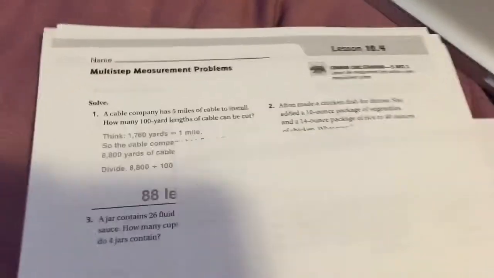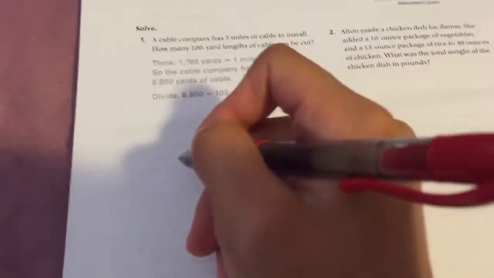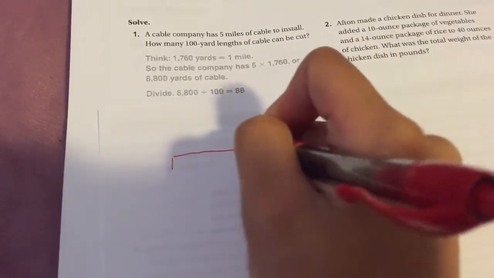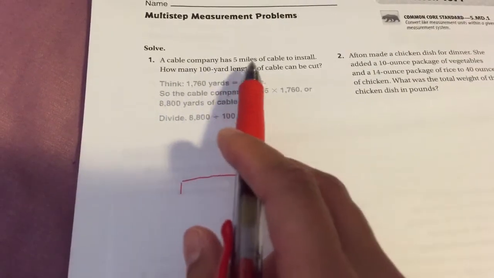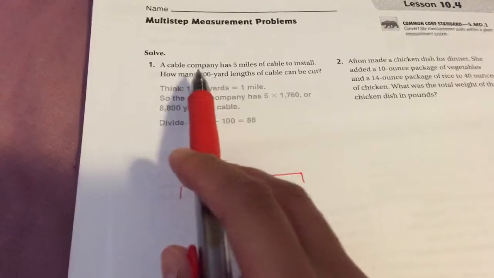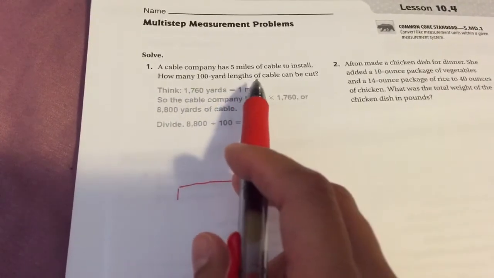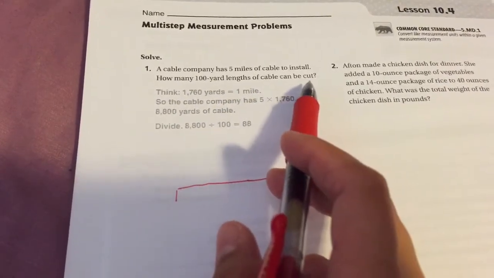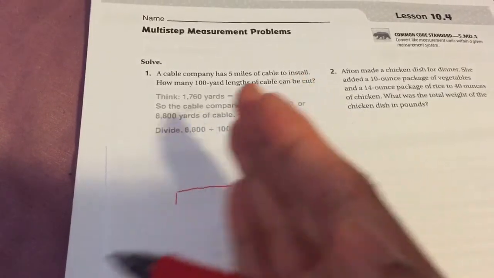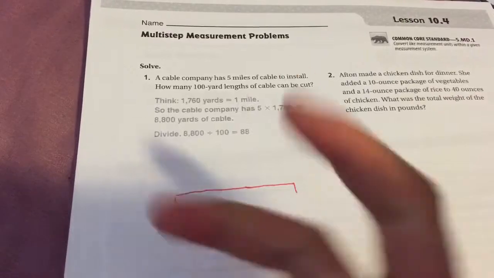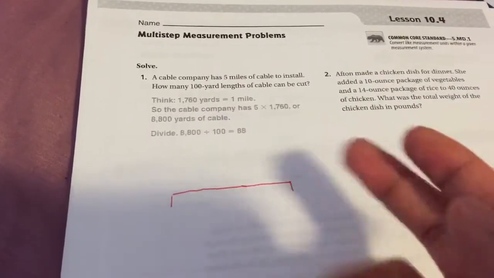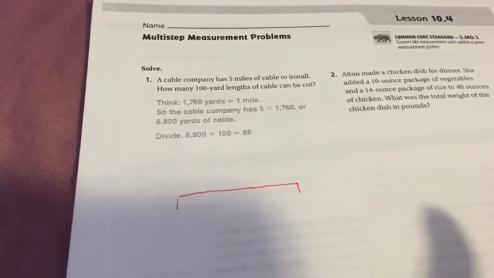So let's start with a picture box. Now, a cable company has 5 miles of cable to install. How many 100-yard lengths of cable can be cut? What they're saying here is there's a total amount of cable, and they're going to cut it into pieces, and they want to figure out how many pieces they have.